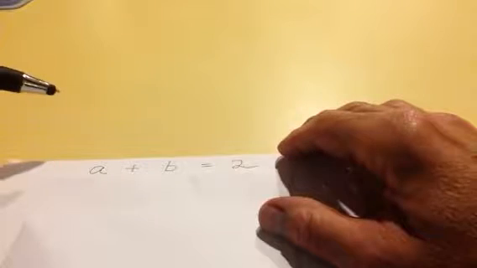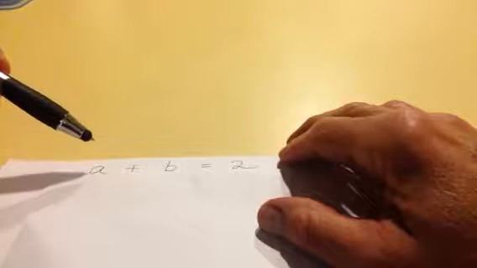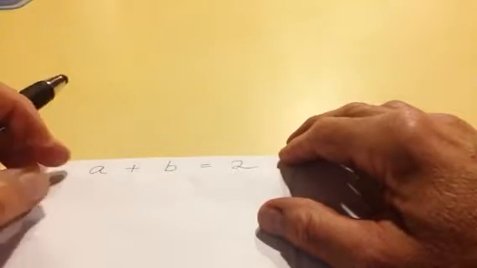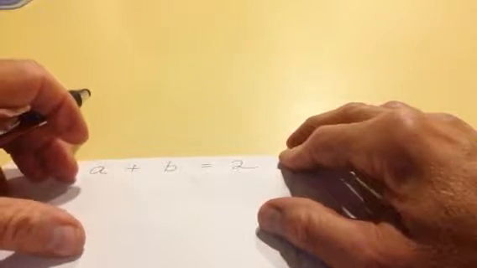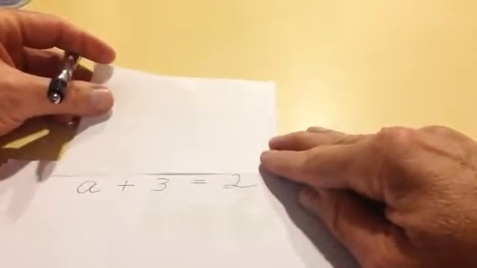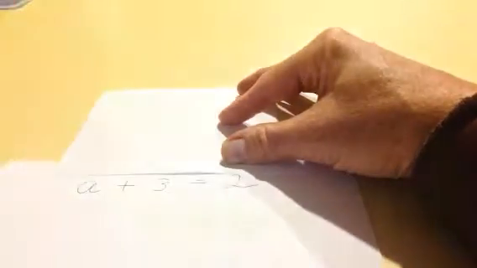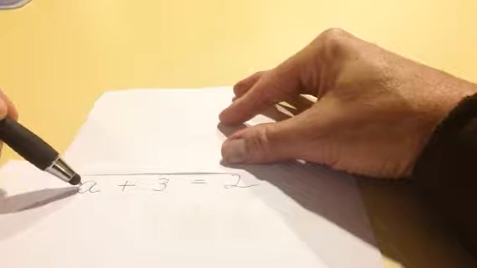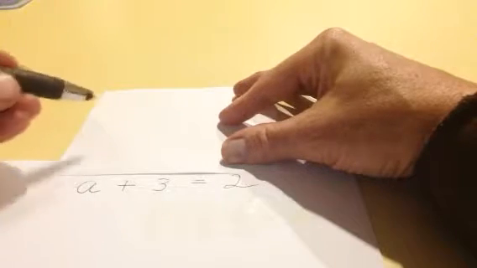Sometimes we want to solve equations with more than one variable, in this case a and b. But before we do that, let's take a look at an equation that you're quite familiar with, something like a plus 3 equals 2. We want to get a by itself.